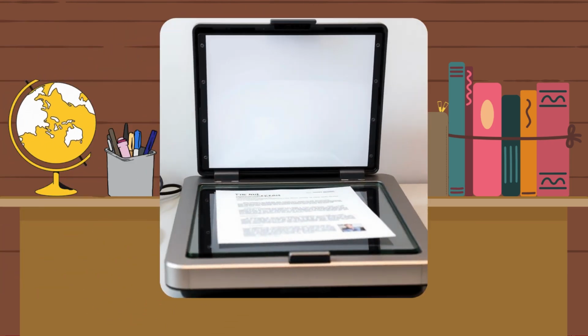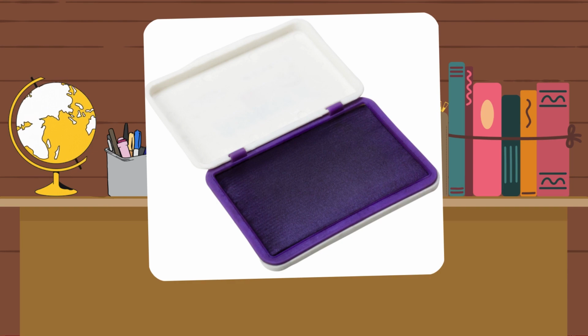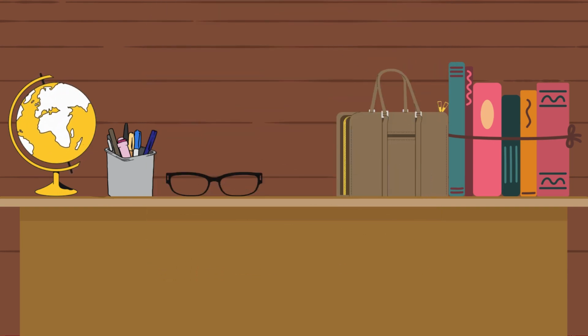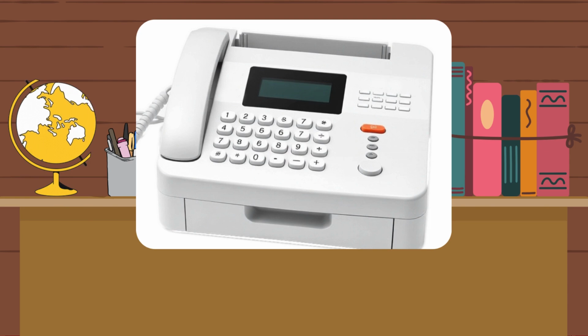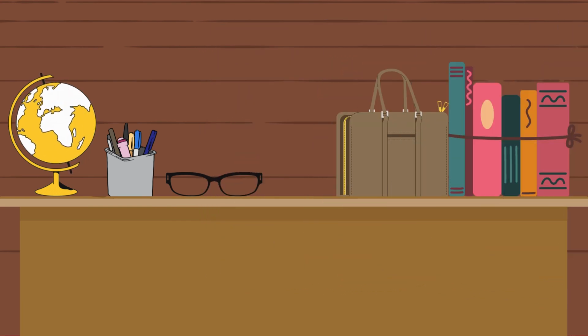What is this? This is a scanner. What is this? This is an ink pad. What is this? This is a fax machine. What is this? This is a soda streamer.